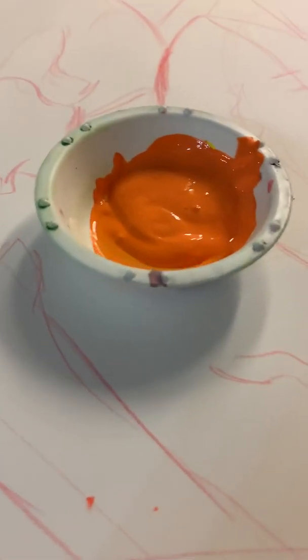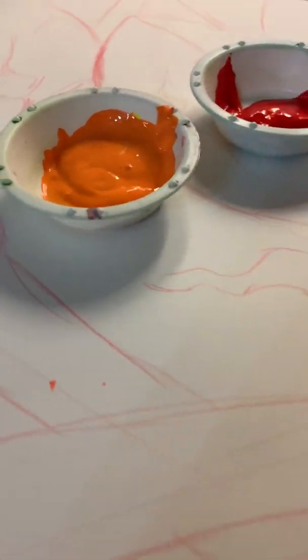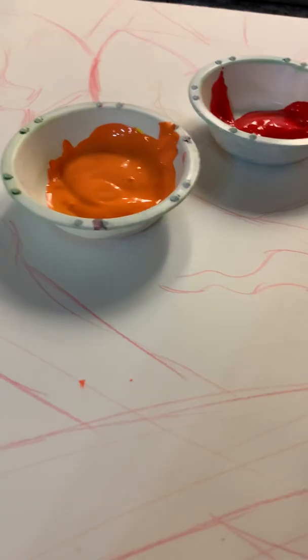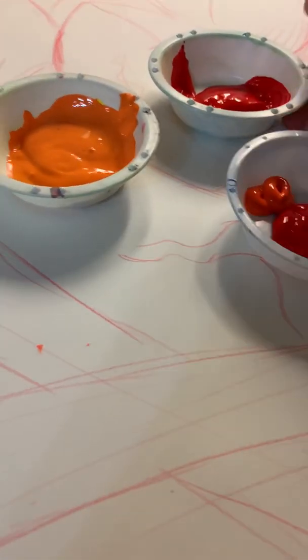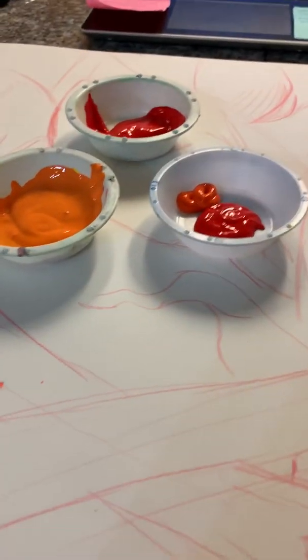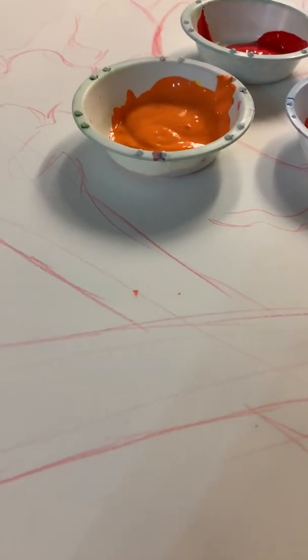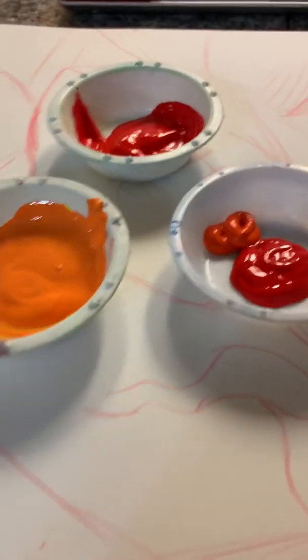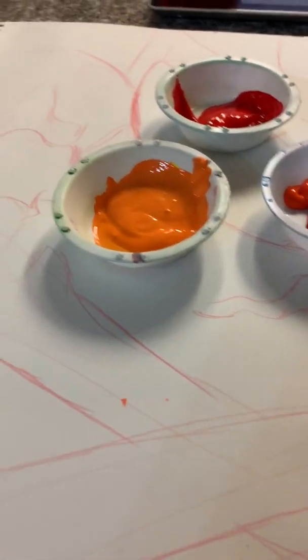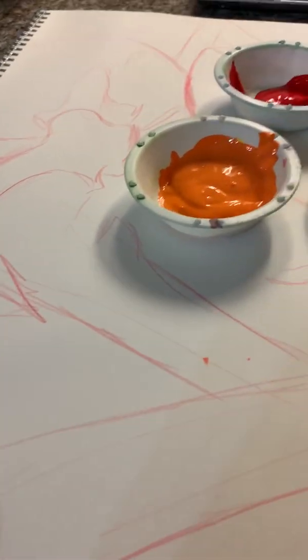Okay, I have my paint here. I've got my yellow-orange, my orange, my red-orange, and my red. Remember, you don't get to just use your colors out of the tube, except for your primary, so your red, if you were me in this case. You need to mix your other colors as you go.